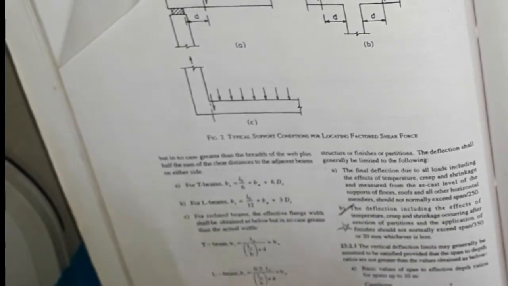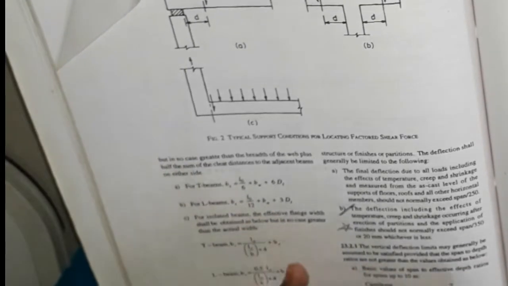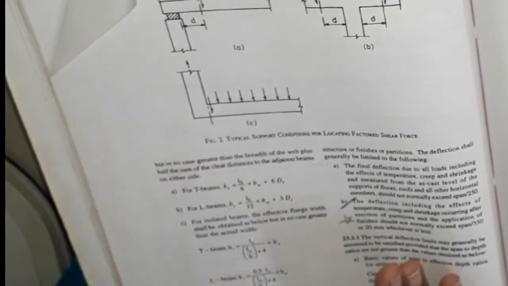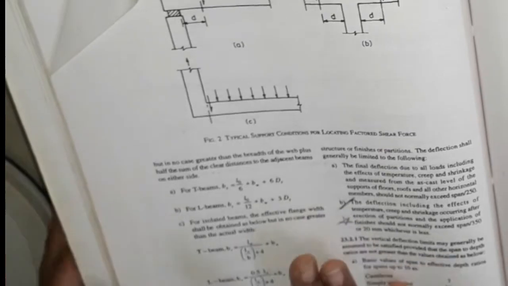Whichever is lesser is going to be the effective span of the section. Most people get confused with this effective span, so that's why I am repeatedly saying the clause related to it.